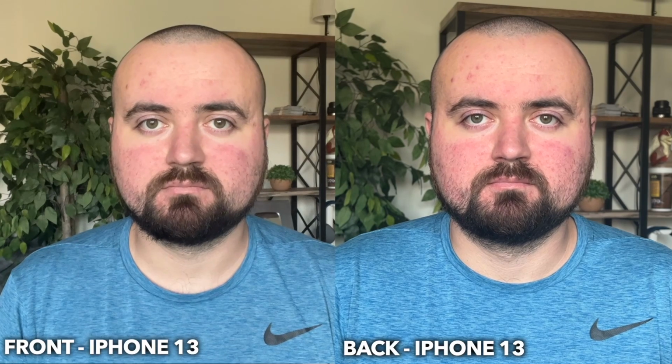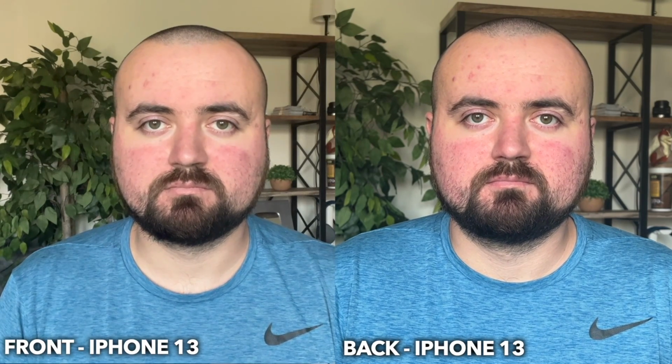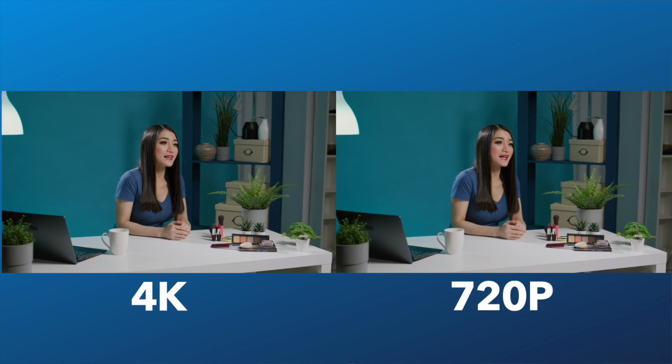Sure, it's technically higher quality to film with the back-facing camera than the front-facing camera, but if I put up a video of the front and the back camera side by side, you cannot tell the difference. They look almost identical. And if I put up a video that was in 4K next to a video that is in 720p, most people are not going to be able to tell the difference. So my recommendation is to just use the front-facing camera on your phone, because then you can see yourself and actually align your video properly. And then hopefully your phone at least shoots in 1080p full HD. If it doesn't, it's not the end of the world, but that would be nice.